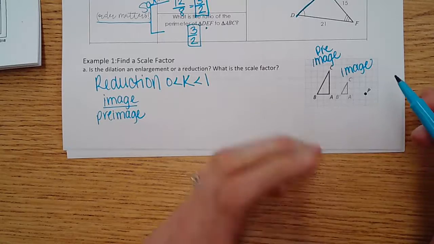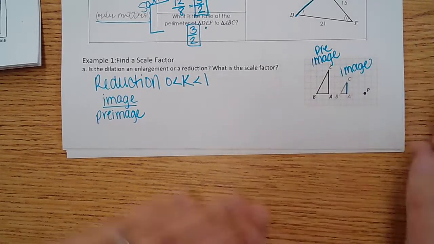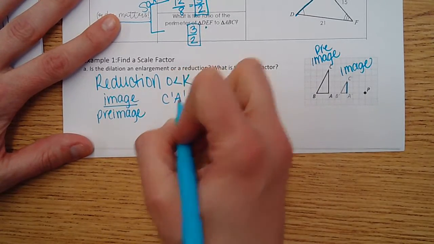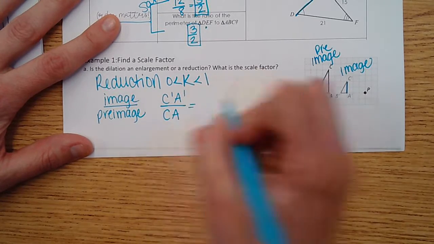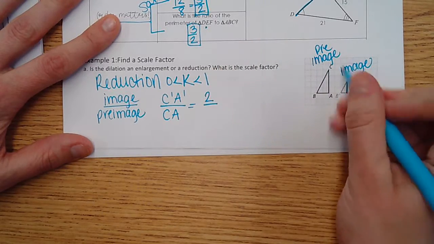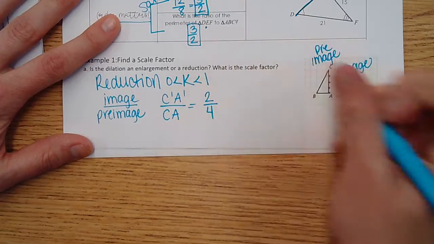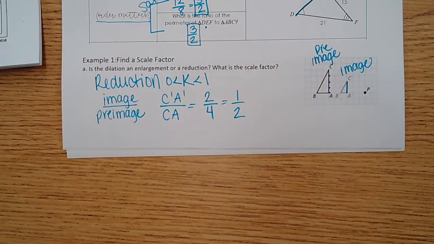When we're working in the coordinate plane, it's always easiest to find either a vertical side or a horizontal side. So I'm going to use CA, so C prime A prime over CA. Now C prime A prime is 2 over 1, 2, 3, 4. So my scale factor is going to be 1/2 once I reduce it.